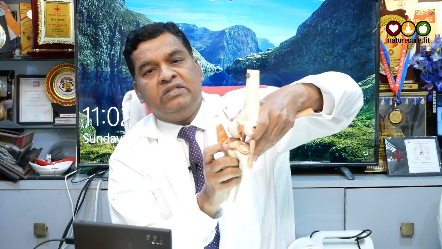Now, when you see this, you can see in the joint there are two caps. These are the soft tissues, where because of wear and tear, the necrosis and absorption of the soft tissue leads to wear and tear between the hard bones of the knee.